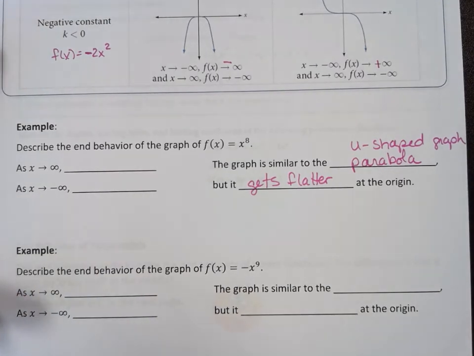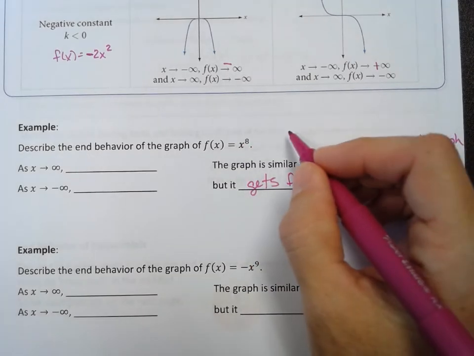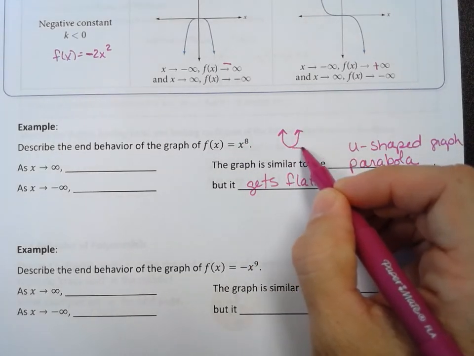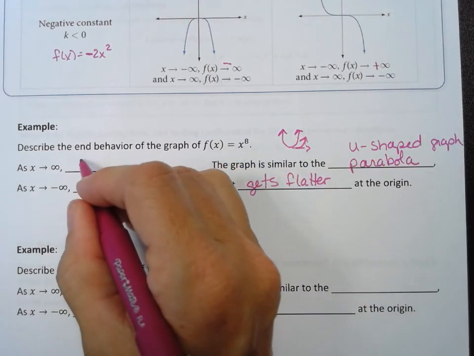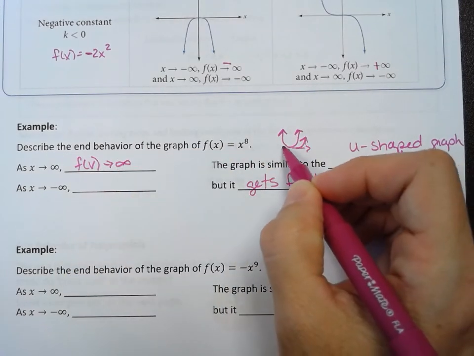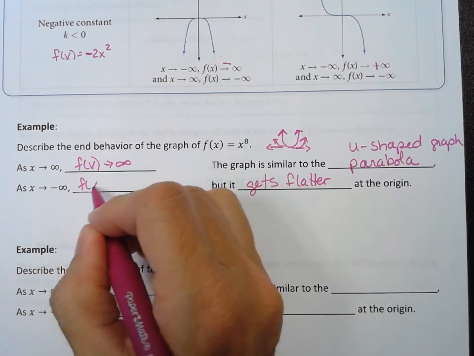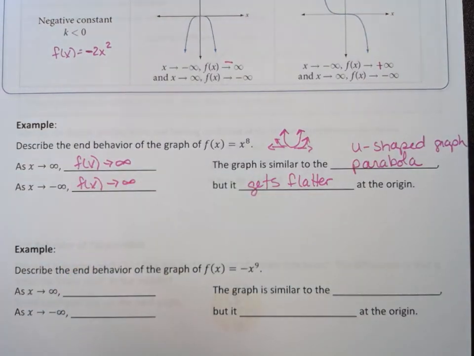But what happens as x gets bigger? This is a positive x to the 8th, so it's something similar to this one. As x gets bigger, y also gets bigger. As x gets smaller, y also gets bigger. So you could say up on the left, up on the right. How about the next one?